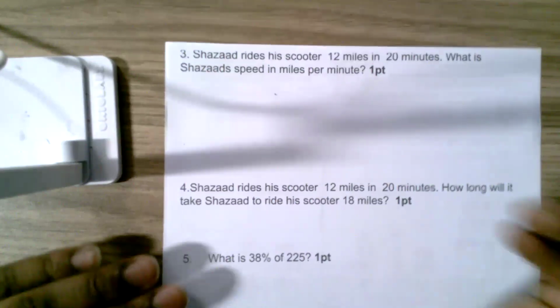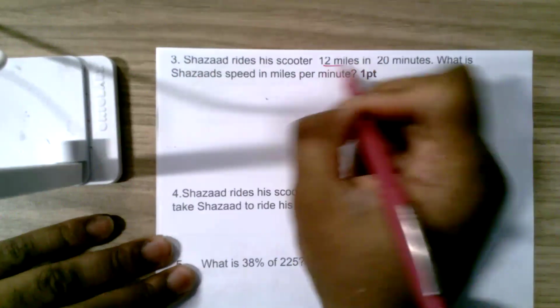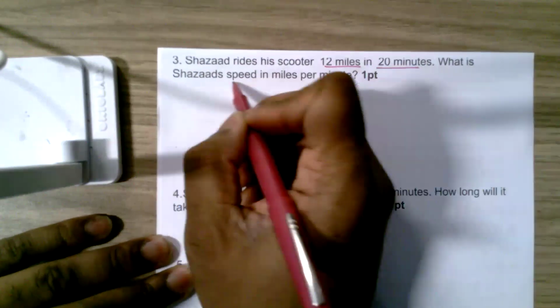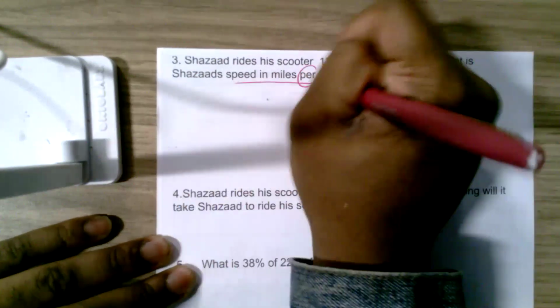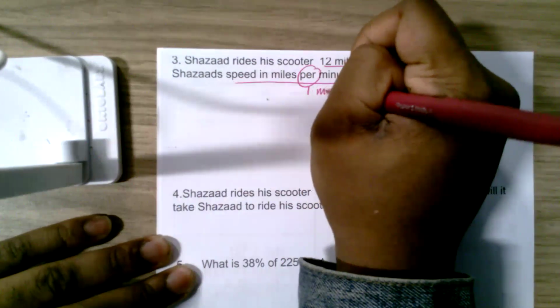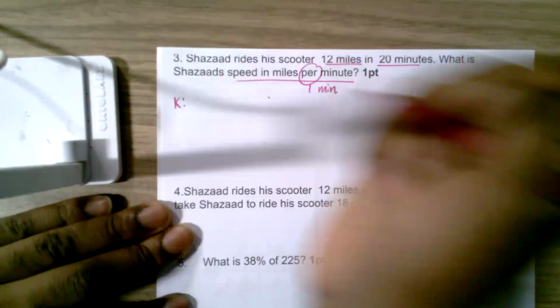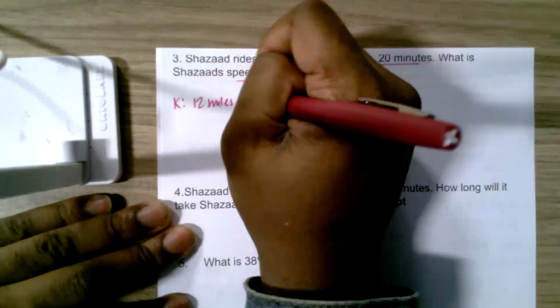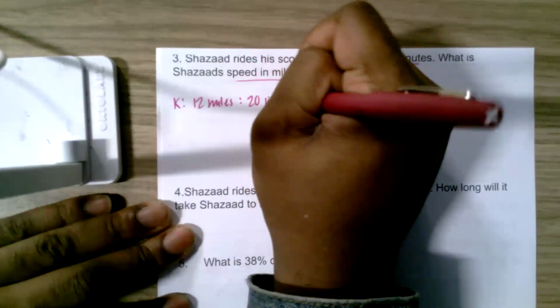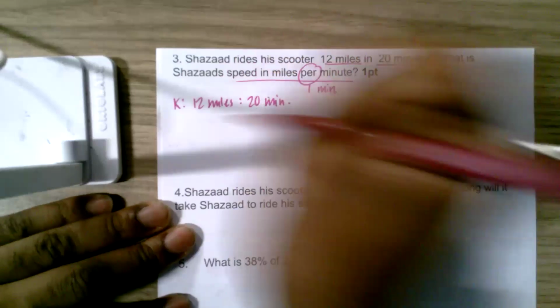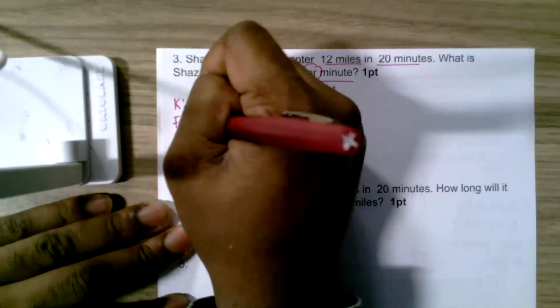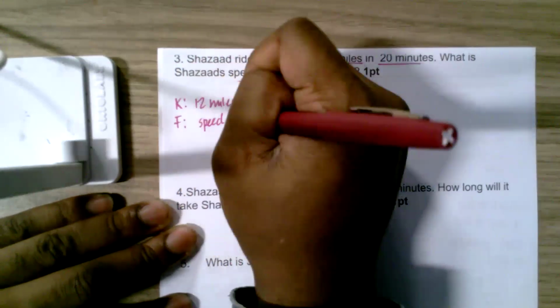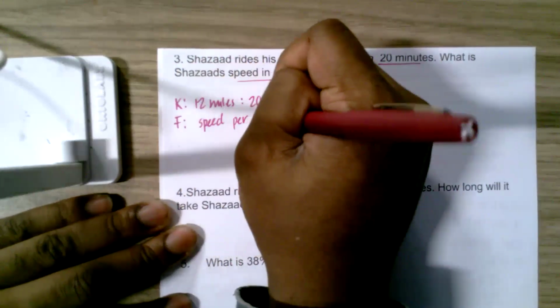Shazad rides his scooter 12 miles in 20 minutes. What is Shazad's speed in miles per minute? We know that per means 1. So in 1 minute, what is Shazad's speed? What do we know? We know that he went 12 miles in 20 minutes. We're trying to find speed per minute.